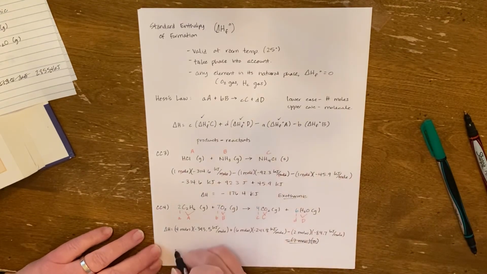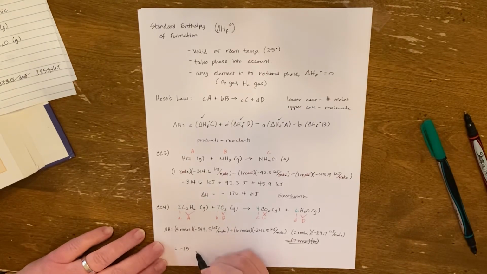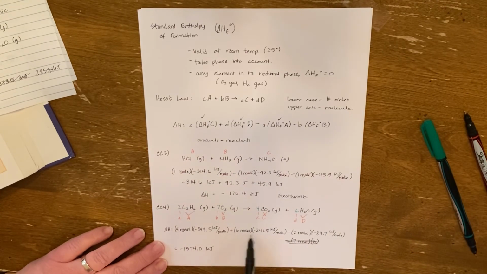So what do I end up with here? If I do my 4 times my minus 393.5, I end up with negative 1,574.0 kilojoules. Again, my moles cancel out. Here I have a plus times a minus, so that's going to be minus. If I do the math, 1450.8 kilojoules.